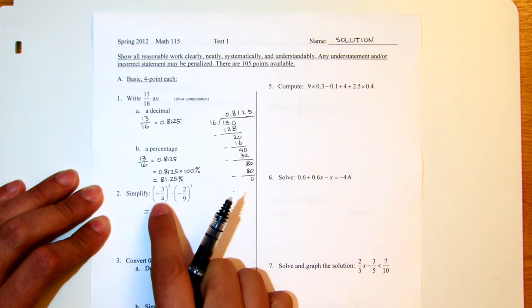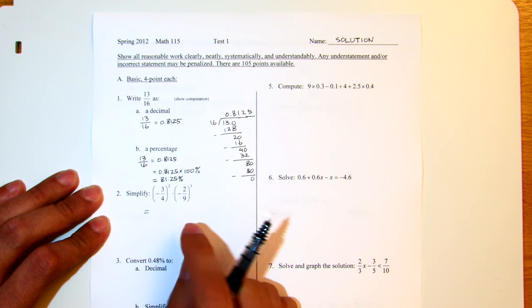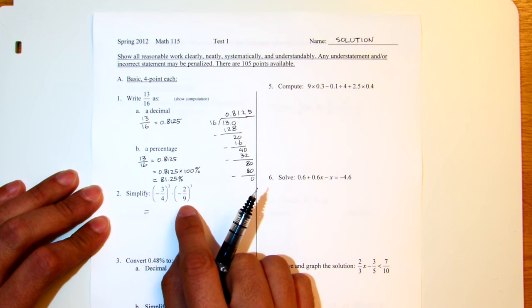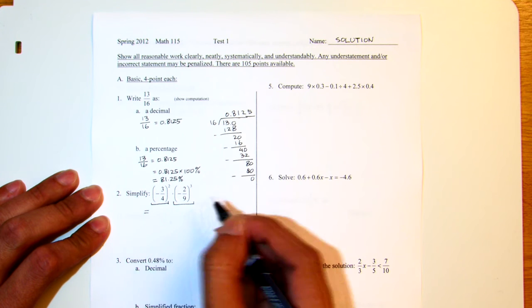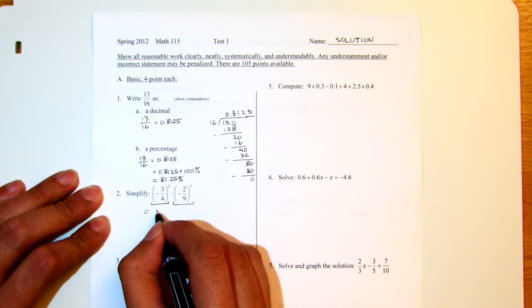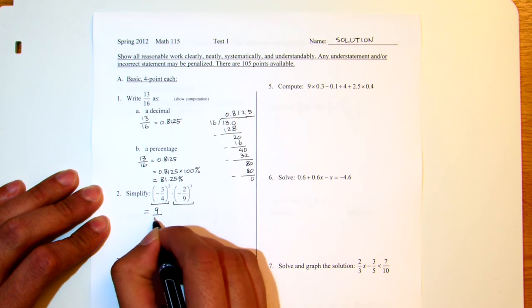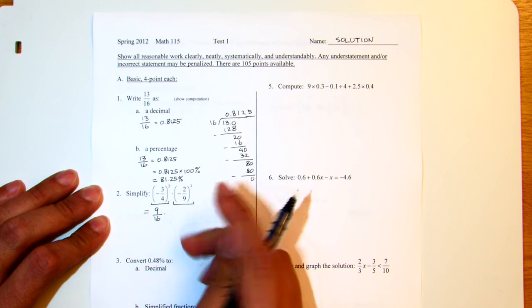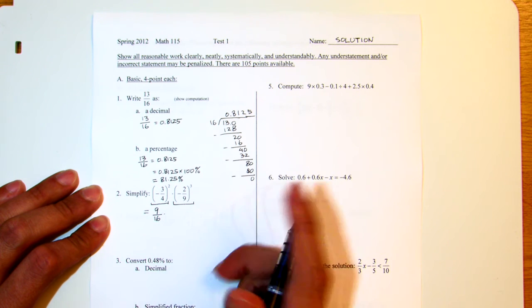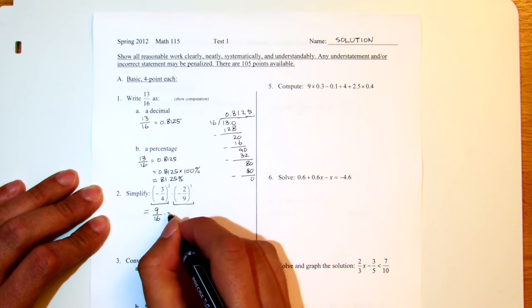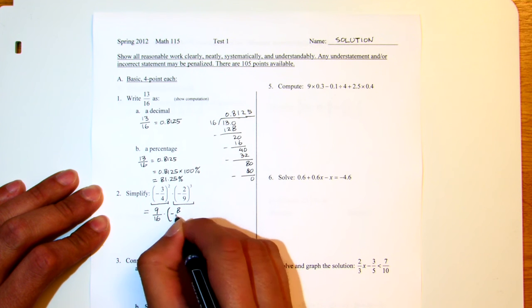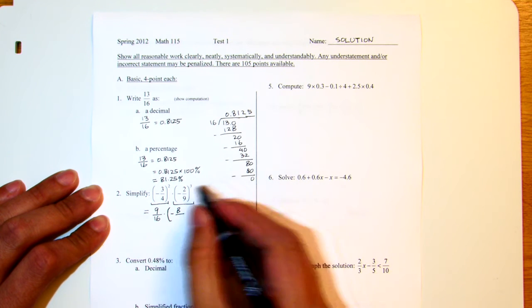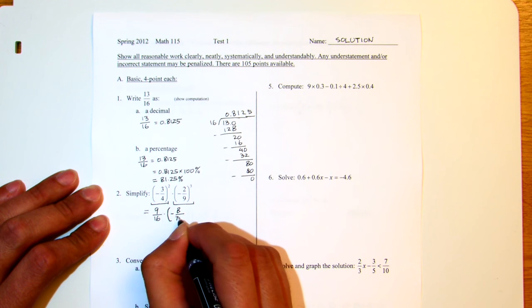Okay, now let's move on to number 2. We have -3/4 being squared and -2/9 being cubed. I will do the exponent for both of them. Negative being squared, that's positive. The square of 3 is 9, the square of 4 is 16, times negative being cubed is negative, and because I multiply by a negative number, I need to use a parenthesis to separate this negative from the multiplication sign. -8/729.